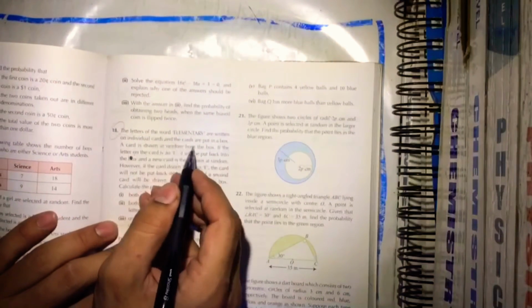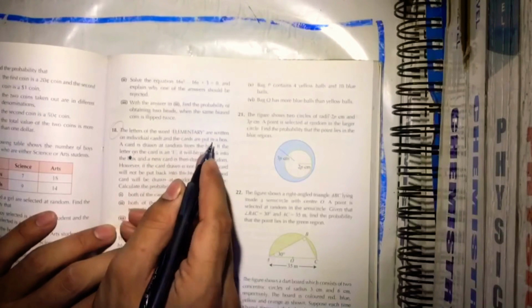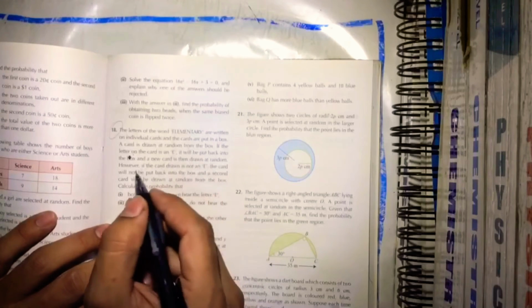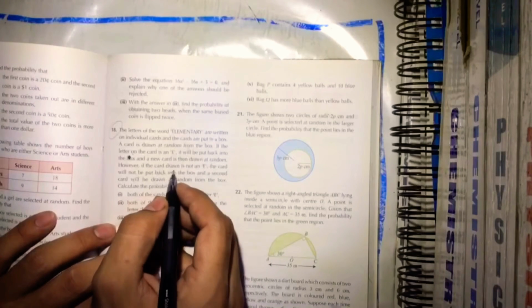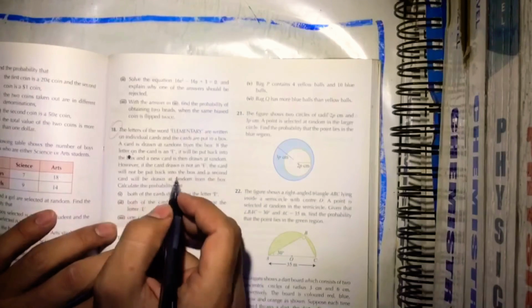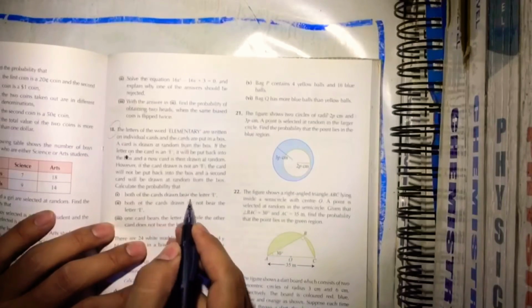The next question is question 18. The letters of the word elementary are written on individual cards and the cards are put in a box. A card is drawn at random from the box. If the letter on the card is an E, it will be put back into the box and a new card is then drawn at random. However, if the card drawn is not an E, the card will not be put back into the box and a second card will be drawn at random from the box. Calculate the probability that both of the cards drawn bear the letter E.